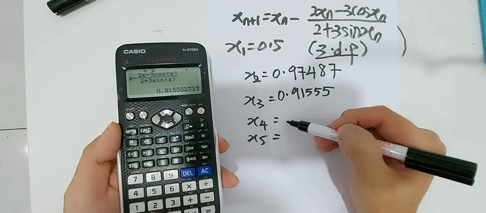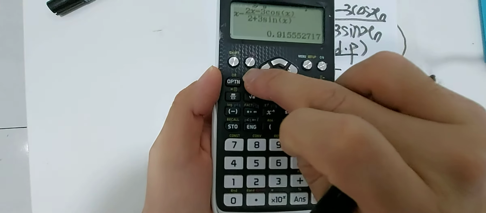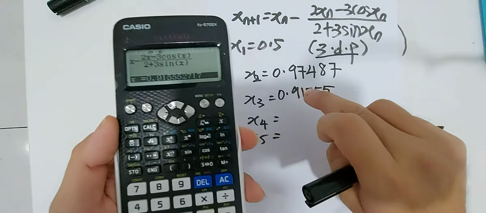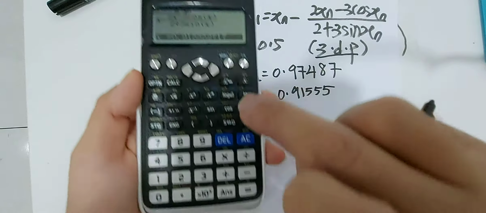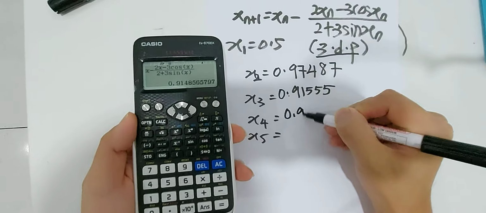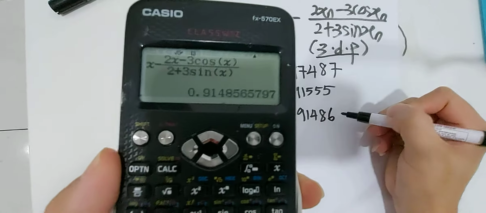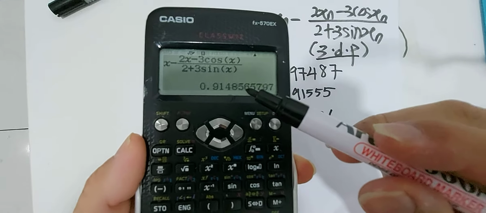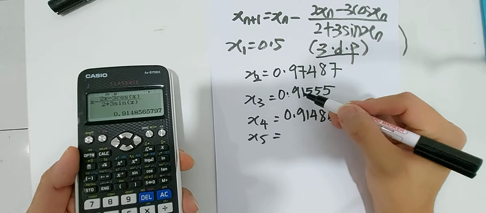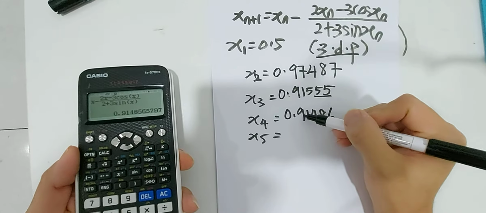So we continue for x4. Easy, using this value for x4. You calculate answer, then press equals once, and you are inserting this value. Now pressing another equals means you substitute into the formula, so you're getting 0.91486, which is still changing, because 0.91555 rounds off to 0.916, and this one rounds off to 0.915, still changing.